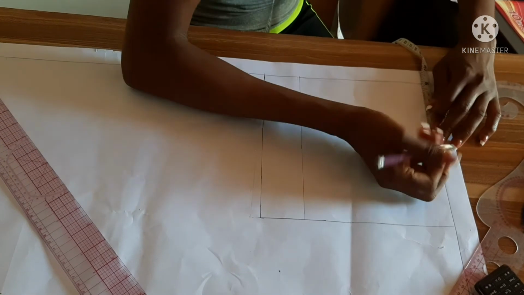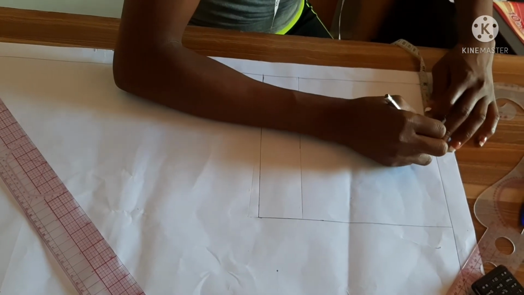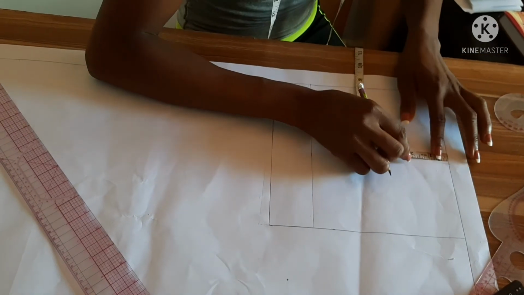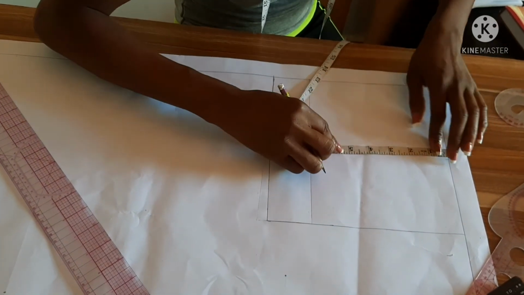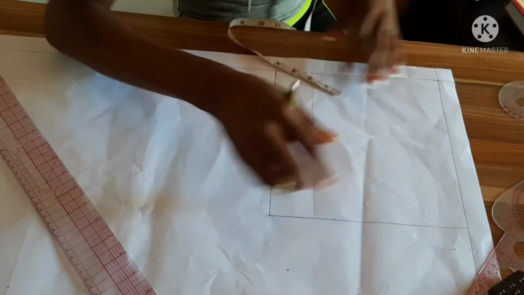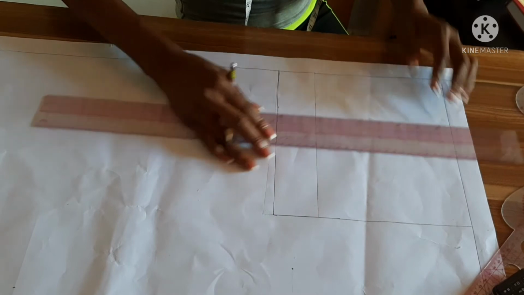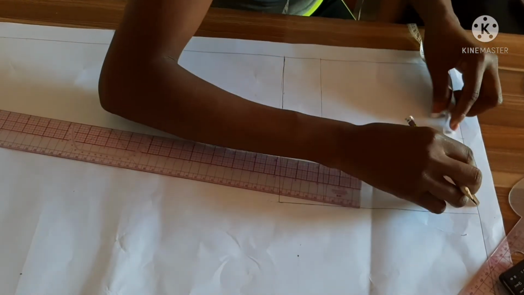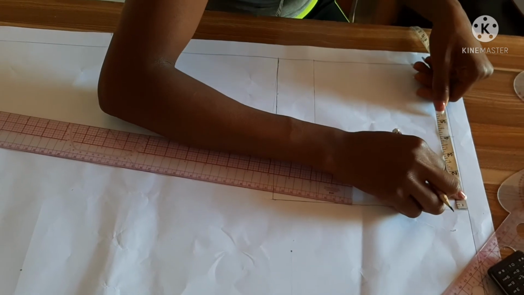So I'll divide it like so. Then my dart length is 4.5 inch. I'll take that like so, then make a straight line. Let me check here so I'll be sure.